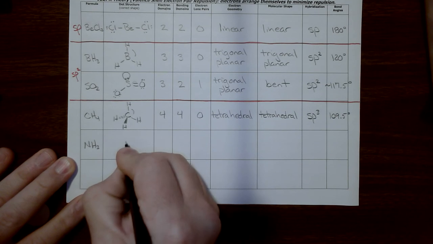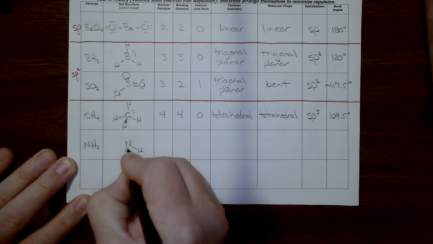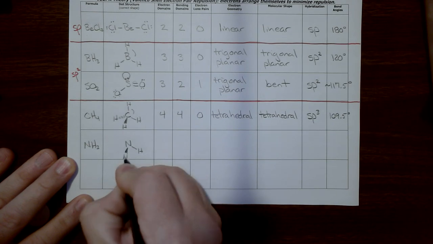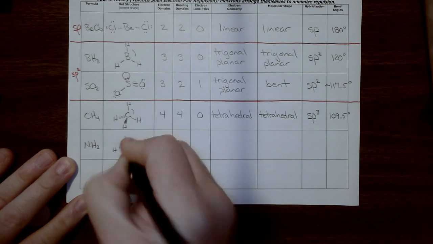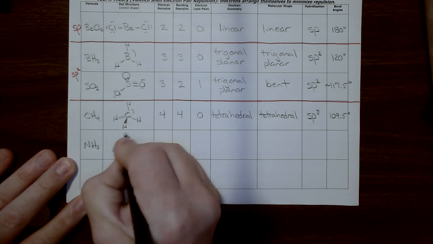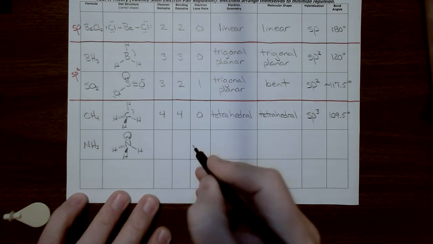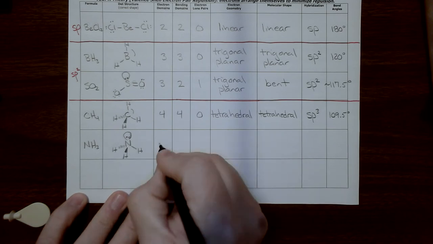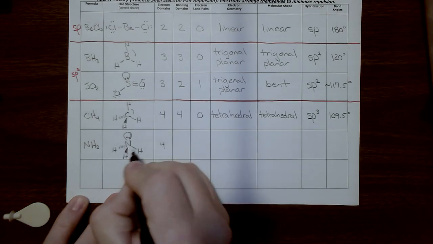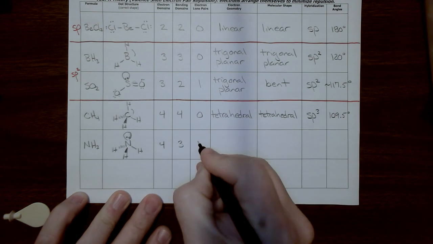So I'm going to have an N with a hydrogen in the plane, a hydrogen coming out, and then a hydrogen going back, and then we have our lone pair up here. Okay, so we have 1, 2, 3, 4 electron domains, but 1, 2, 3 bonding domains and 1 lone pair.